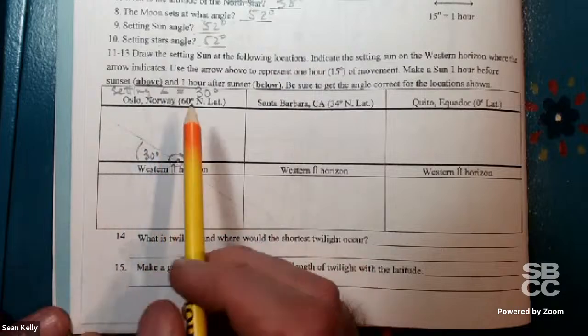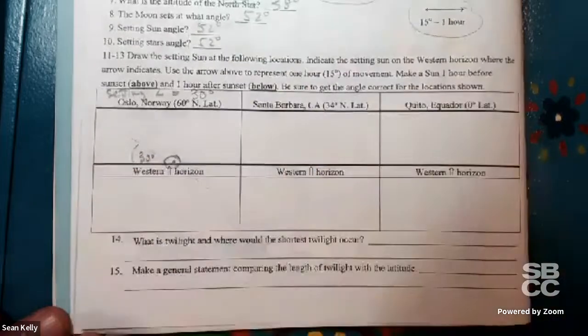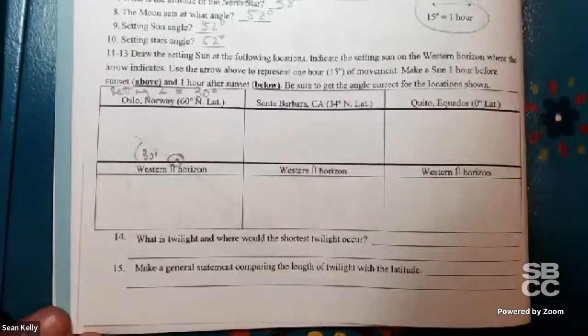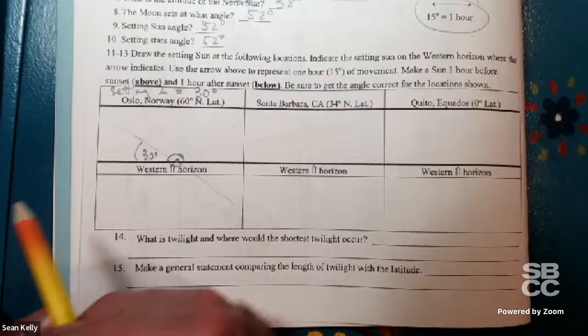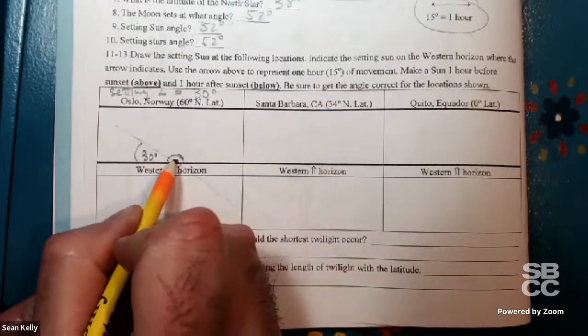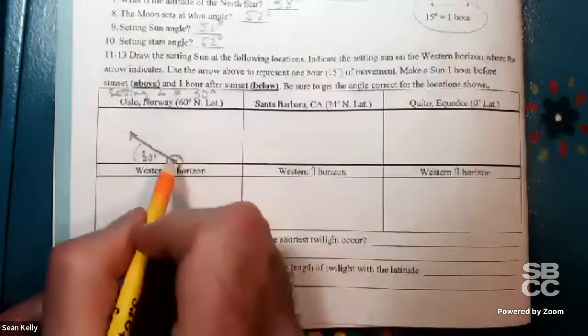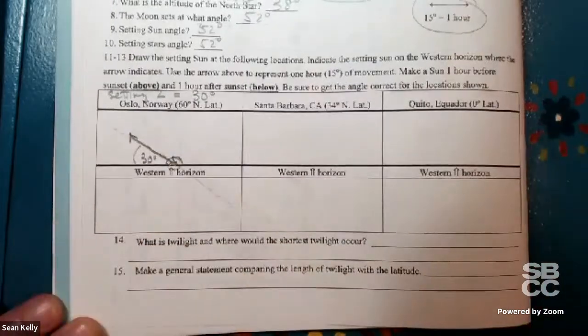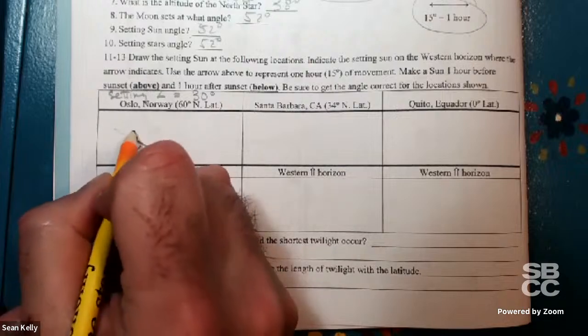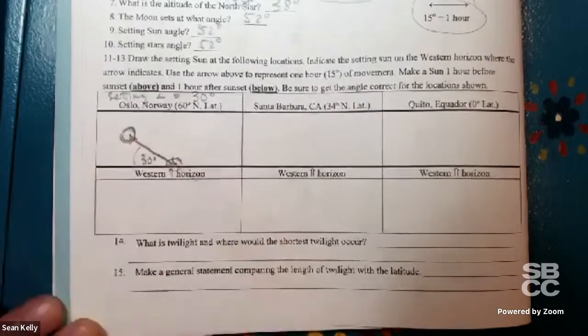And the answer is 15 degrees away from this point, right? 15 degrees. So I'm going to go up this line, one of these double arrows, just right here. Okay, I'm going to go 1 hour before sunset. I'm going to put the sun 1 hour before sunset.